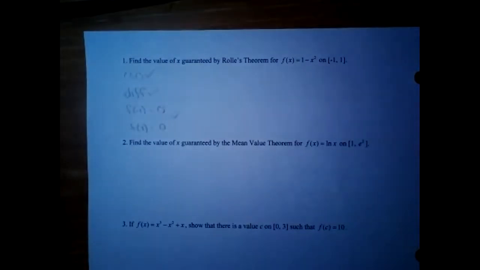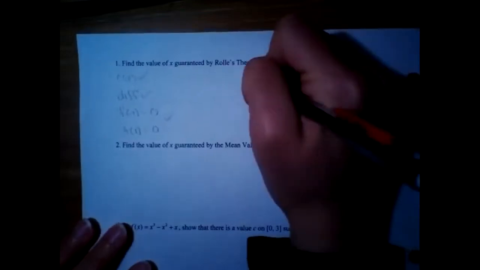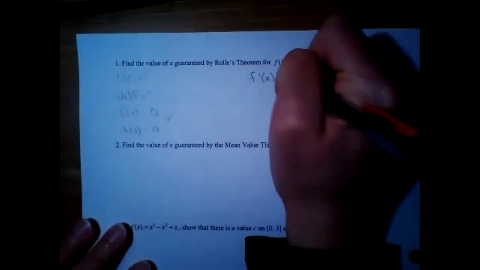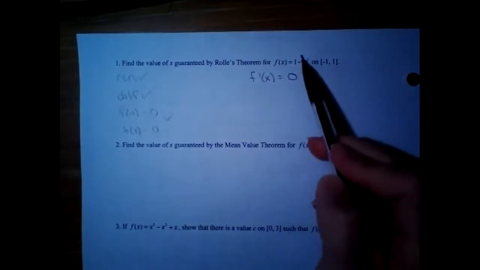So again, what Rolle's theorem says is if you start and end at the same place, then you must have turned around. And so you're going to end up with a horizontal tangent line. So it is derivative equals 0. So hey guys, what is the derivative of this function?